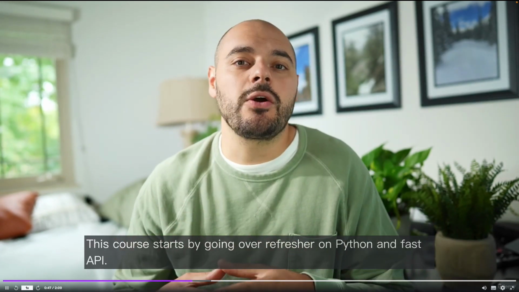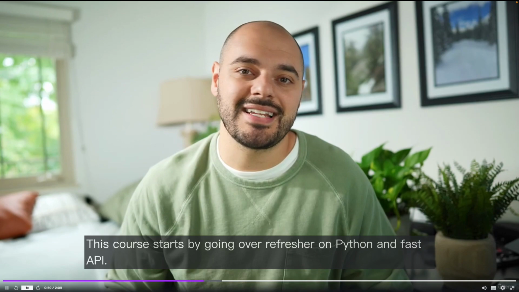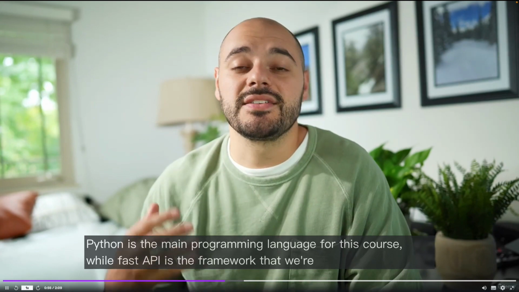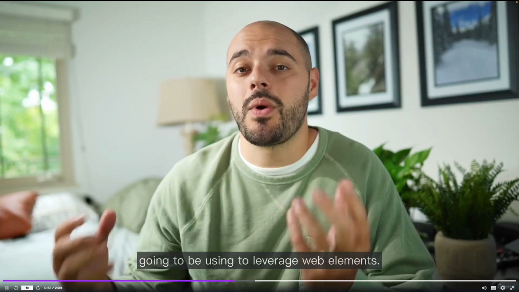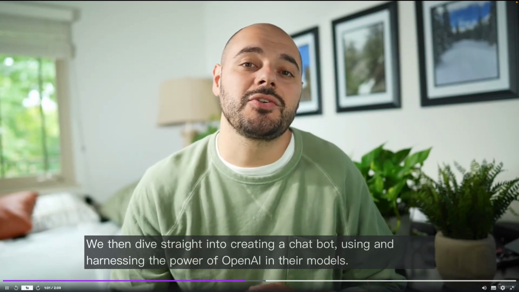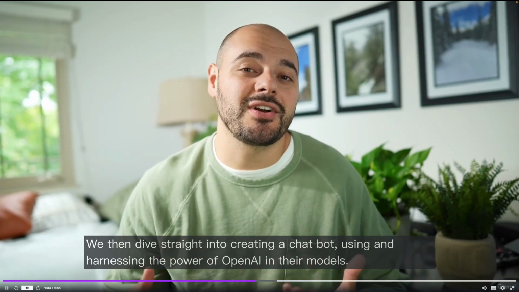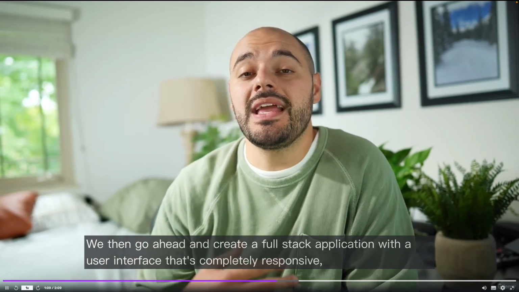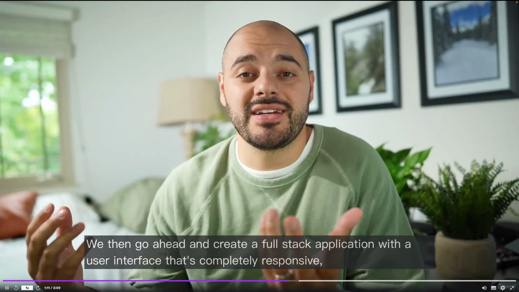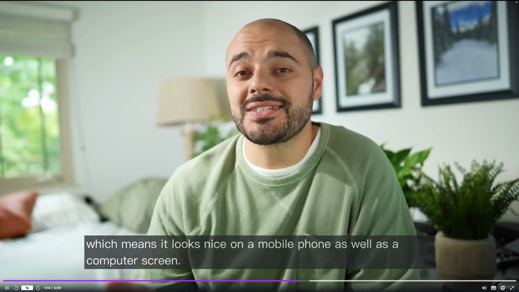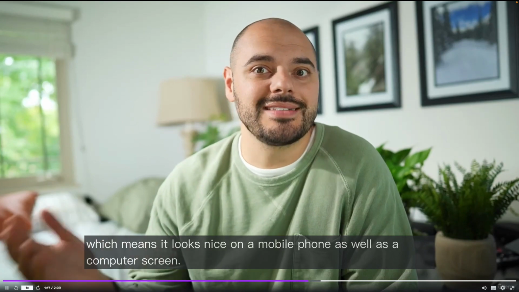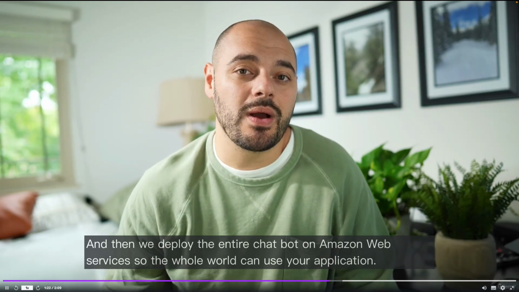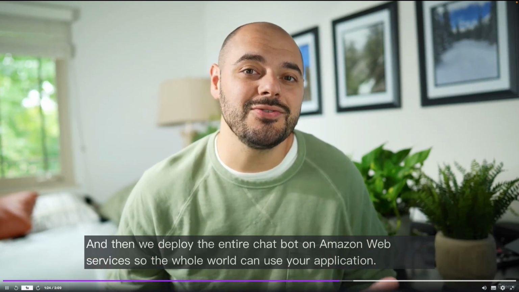This course starts by going over a refresher on Python and FastAPI. Python is the main programming language for this course, while FastAPI is the framework that we're going to be using to leverage web elements. We then dive straight into creating a chatbot using and harnessing the power of OpenAI and their models. We then go ahead and create a full stack application with a user interface that's completely responsive, which means it looks nice on a mobile phone as well as a computer screen. And then we deploy the entire chatbot on Amazon Web Services, so the whole world can use your application.